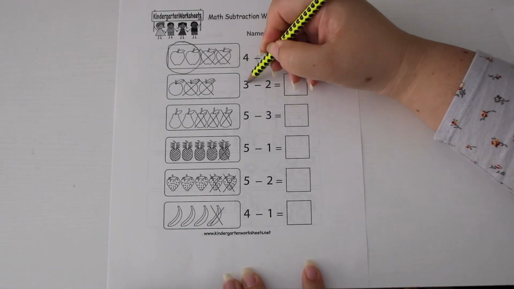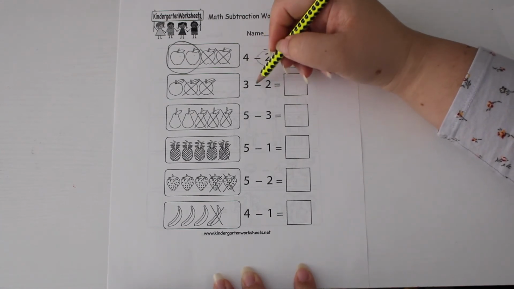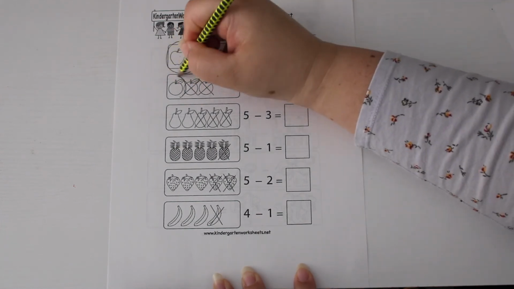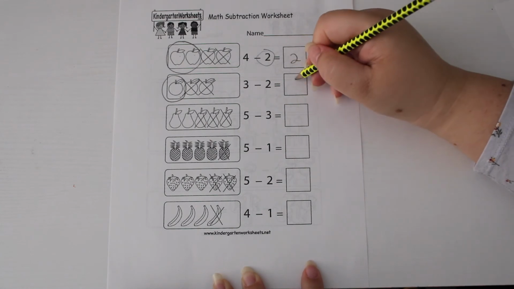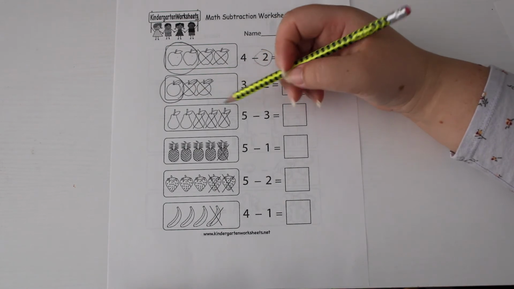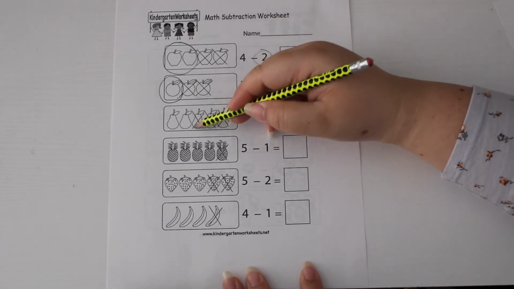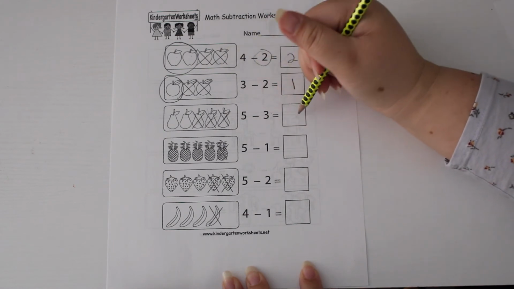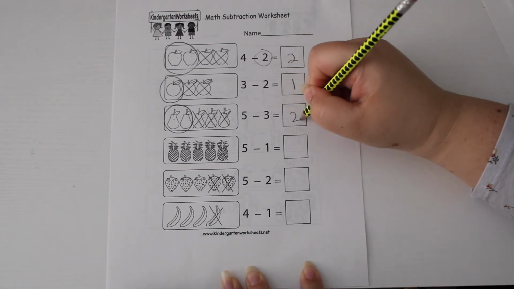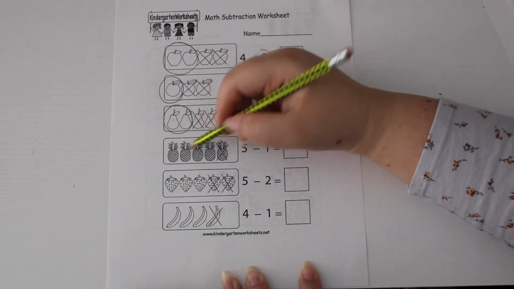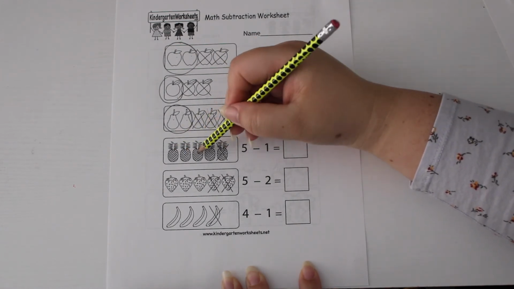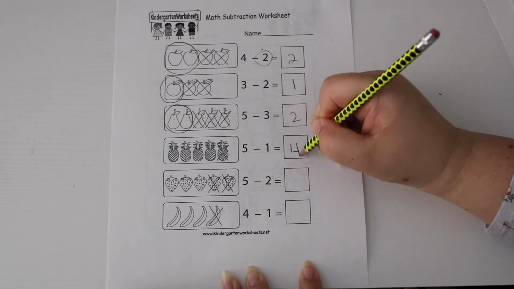Okay. We start with 3 oranges. And we're taking away 2. 1, 2. Right? How many do we have left? We have 1. We start with 5 pears, right? And we're taking away 3. 1, 2, 3. And how many do we have left? 1, 2. We start with 5 pineapples. And we're going to take away 1. 1, 2, 3, 4. We have 4.